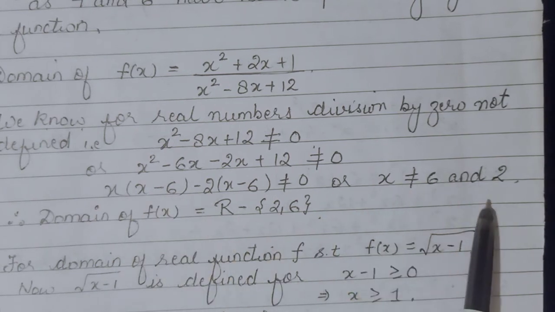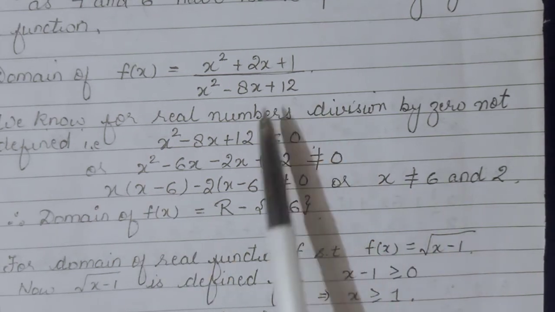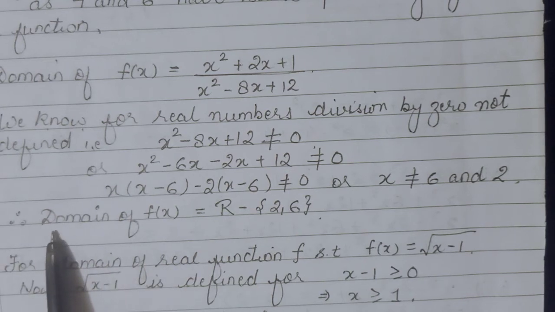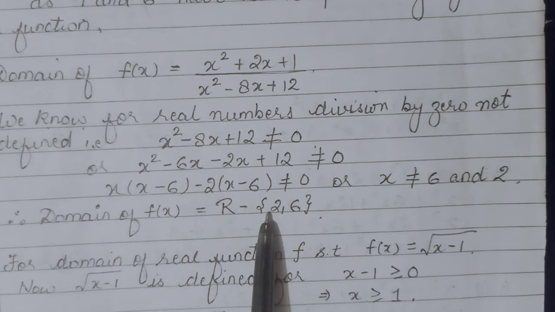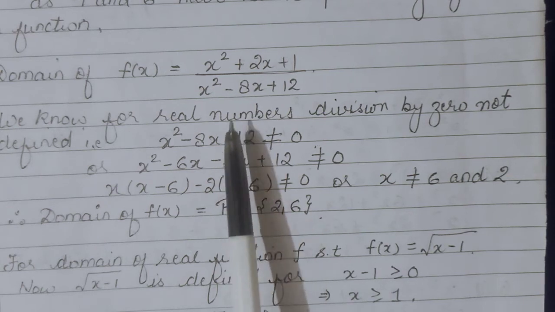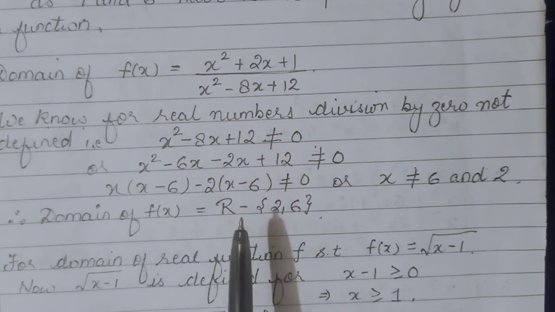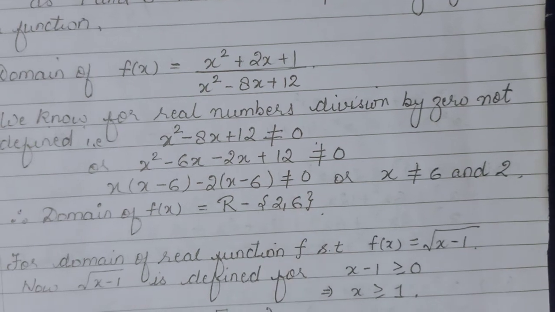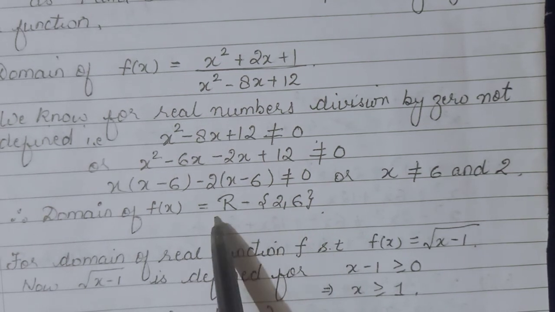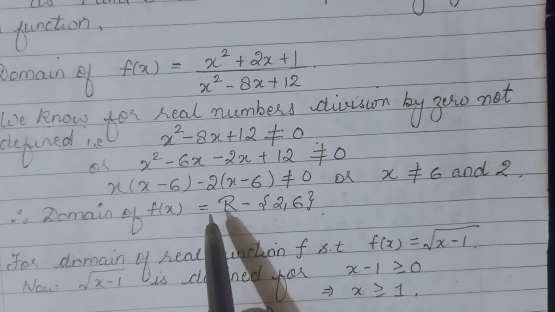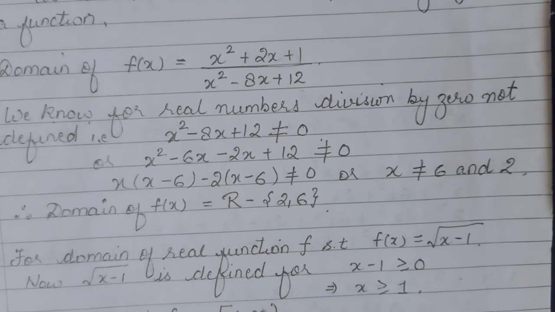That x cannot be 6 or 2. Okay, so what are we going to say? Domain of this function would be, we can accept all real numbers other than 2 and 6, because at 2 and 6 only this denominator becomes 0. Okay, so domain of this function would be all real numbers minus only 2 elements. So we write it this way. These 2 elements have to be excluded from all the set of real numbers. Rest everything will give us a valid answer.